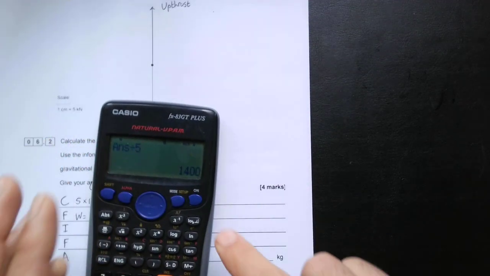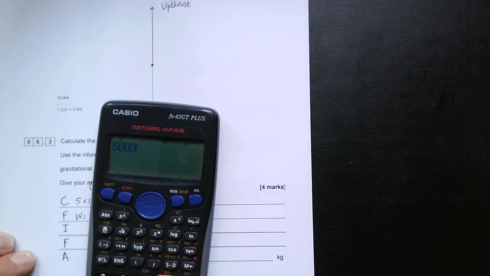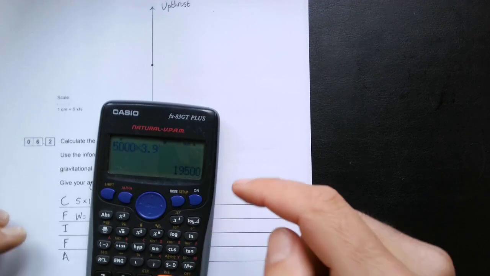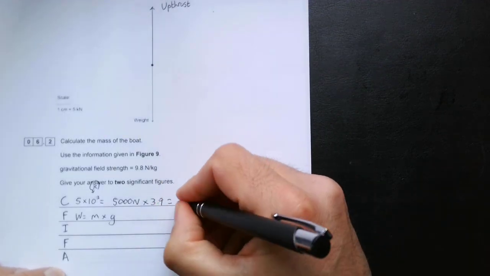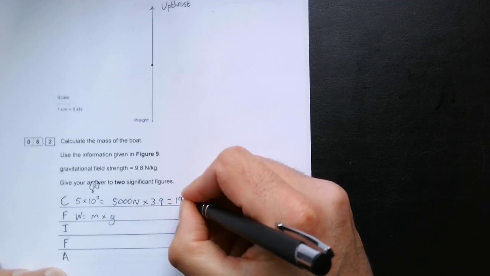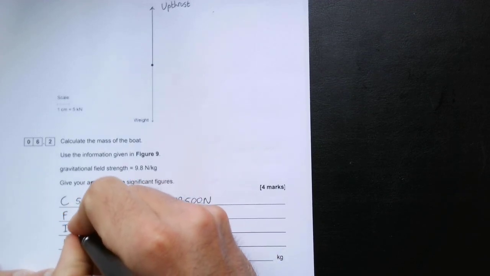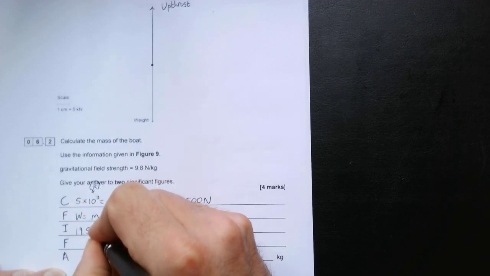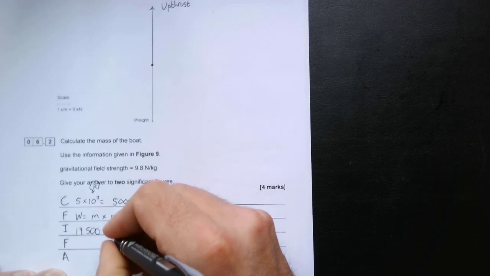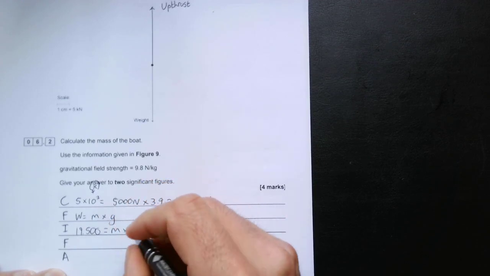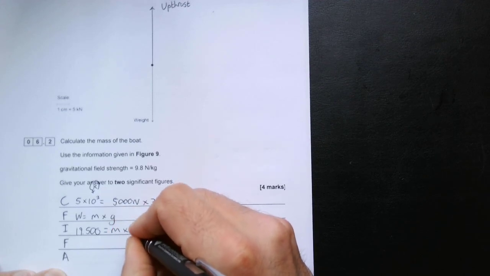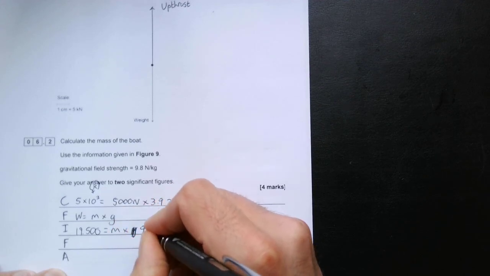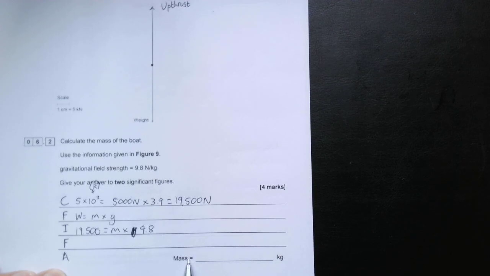If we do that, 5,000 times by 3.9, that gives us 19,500 newtons. Okay, so now we know the weight is 19,500 newtons. We also know that the gravitational field strength is 9.8. So we put 9.8 there. And the mass is the thing we're trying to work out.